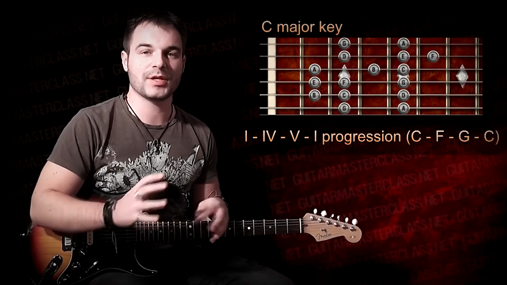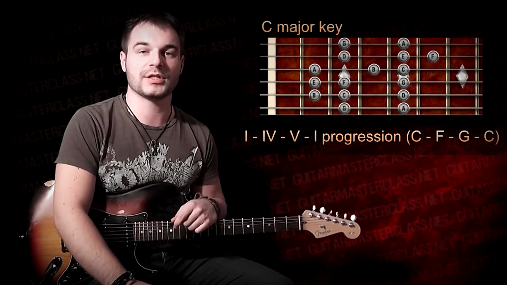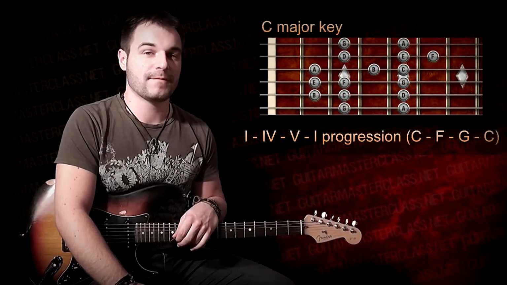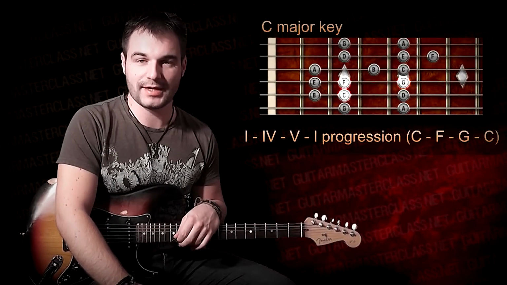You don't need to keep them all in your little finger. We are taking it step by step. First, let's follow roots with the backing.